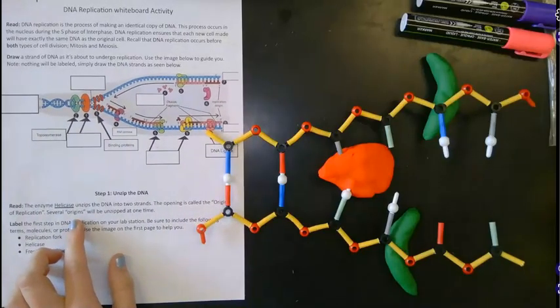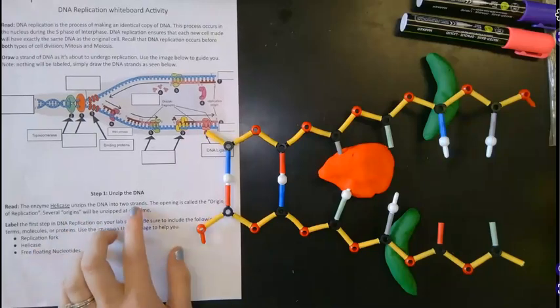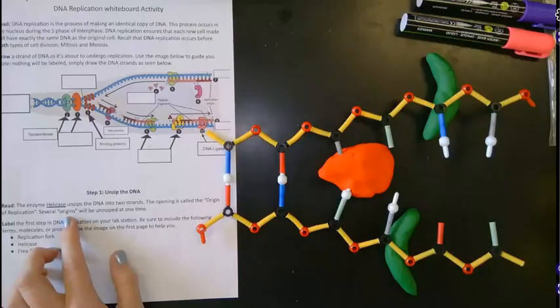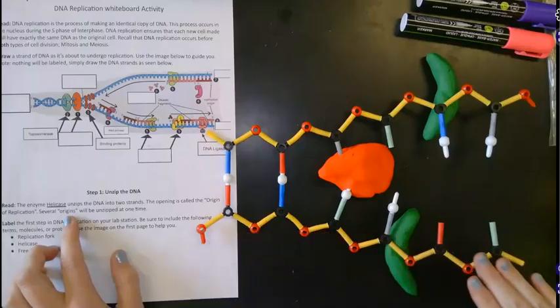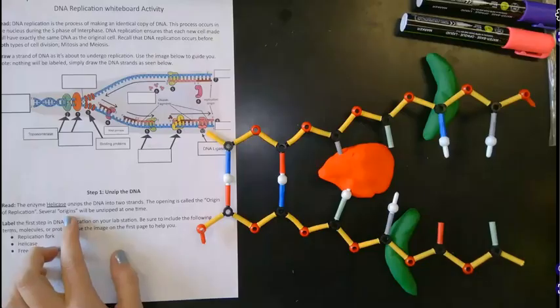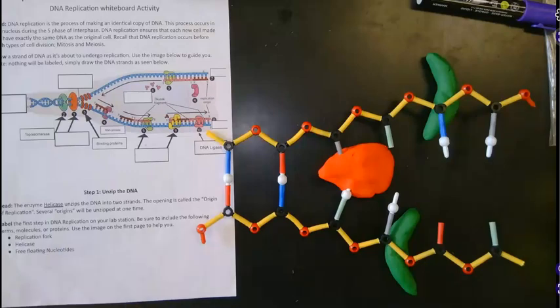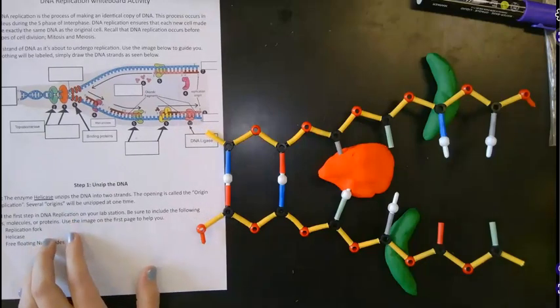So step 1, unzip the DNA. The enzyme helicase unzips the DNA into 2 strands. The opening is called the origin of replication. Technically, there are several origins that will be unzipped at one time. We only have one origin represented. There's only so much space on our whiteboards. But remember, DNA is a very, very long and large molecule, so you do technically have several origins being unzipped at the same time.